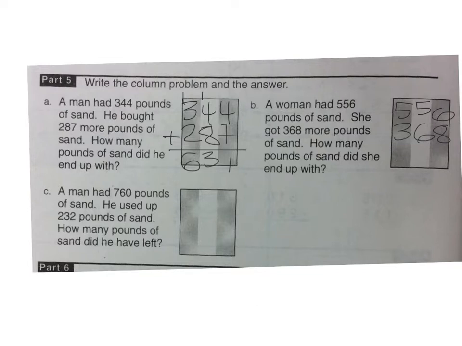And since it says that she got more, we're going to add because we're getting a bigger pile of sand. That means that we're going to add to what we already have. So we'll go ahead and do the math here. You should have 924 pounds of sand that she ended up with altogether.